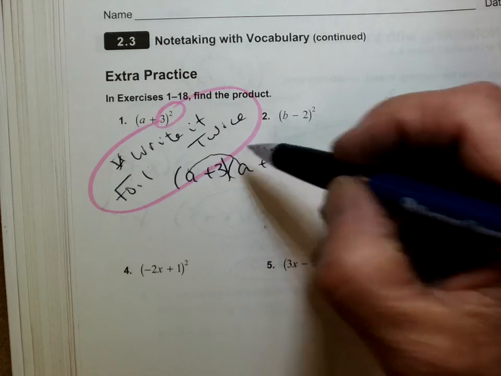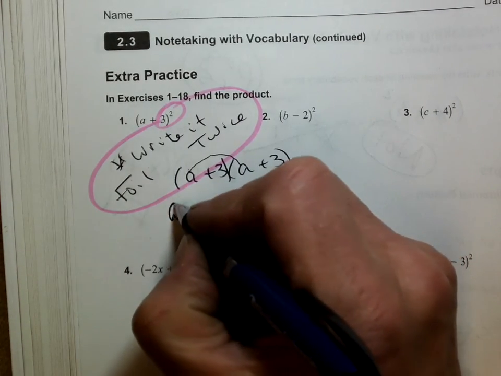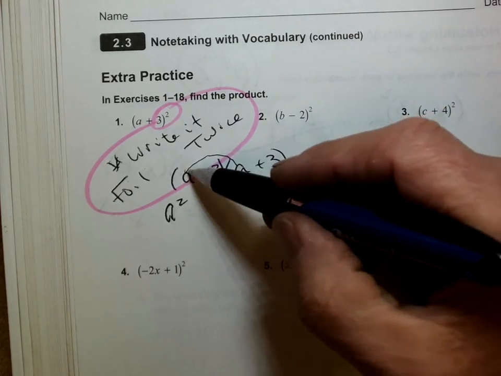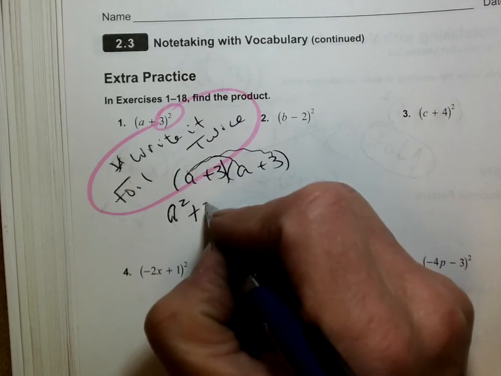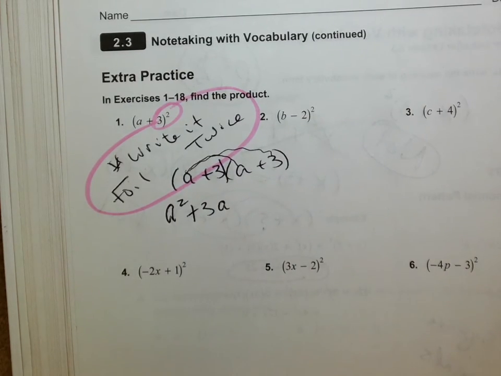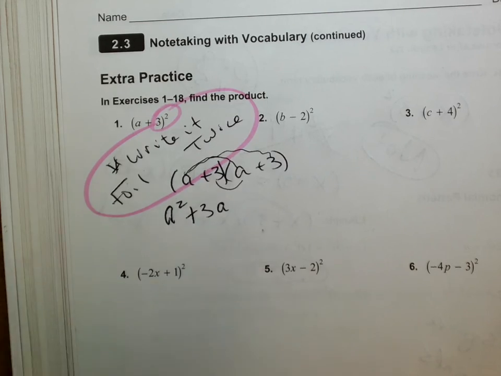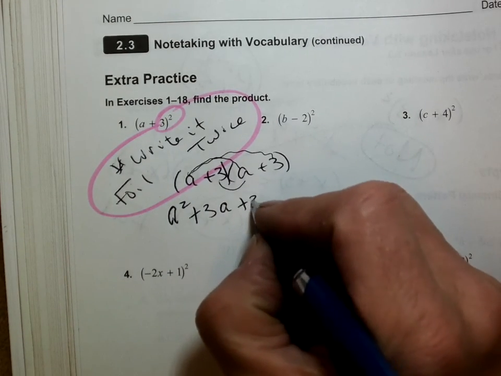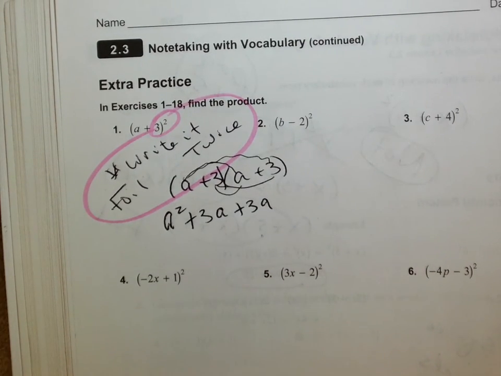A times a, a squared. Outside, a times 3 is positive 3a. 3 times a is another 3a. 3 times 3 is 9.